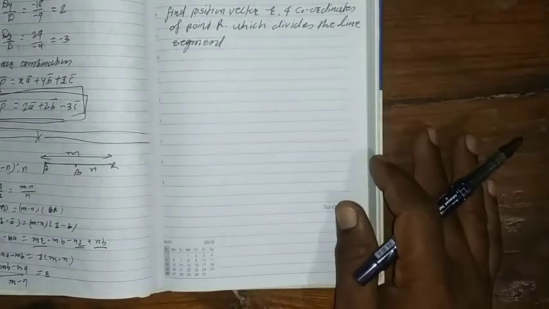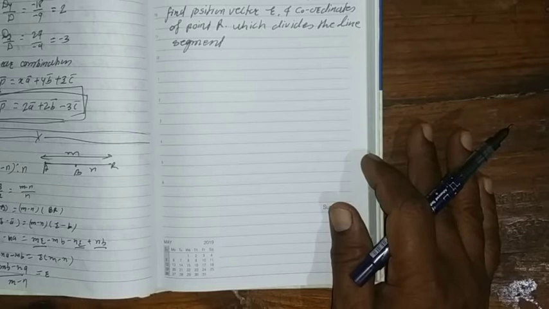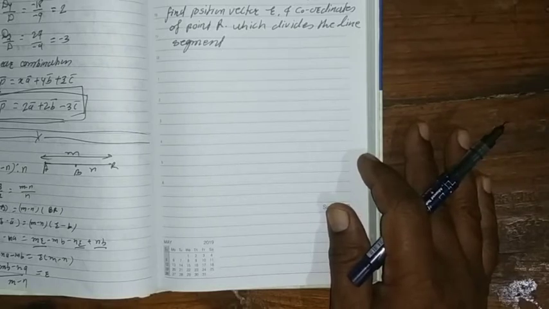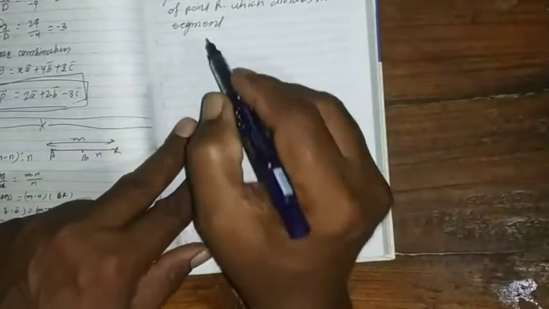In the last lecture we saw vectors, collinear vectors and coplanar vectors, and exercise number 5.1. In this lecture we are going to see the section formula.